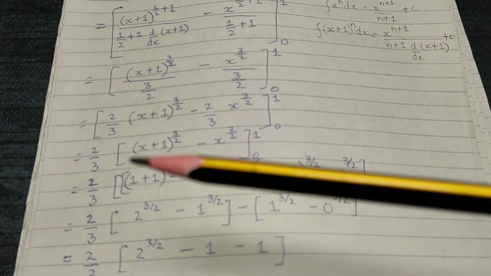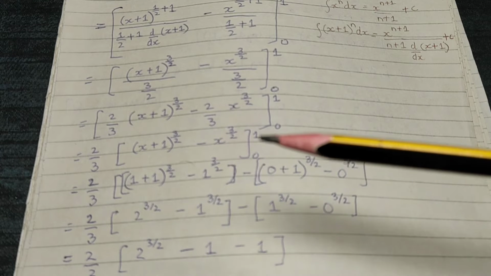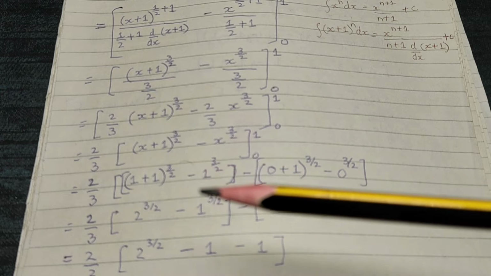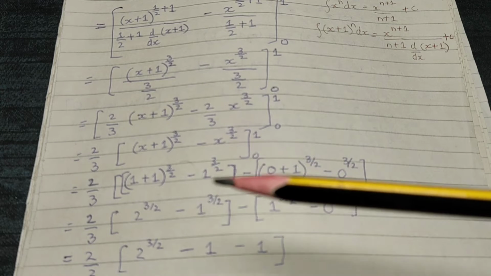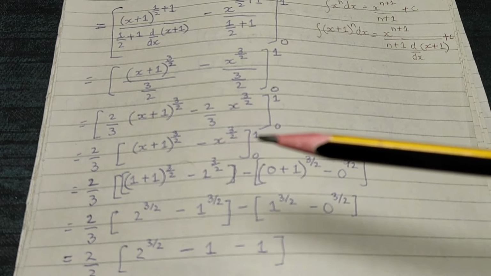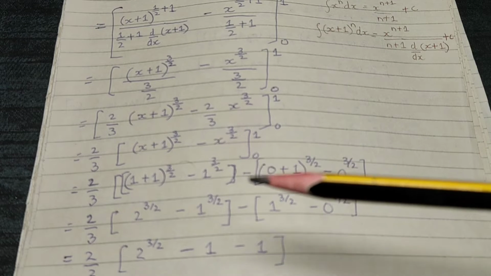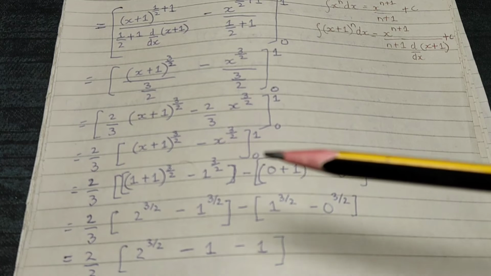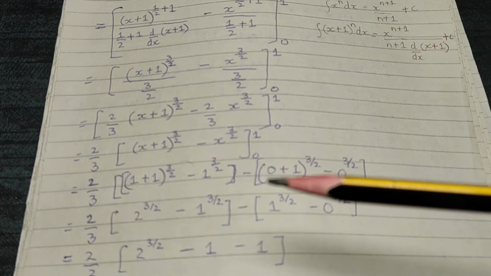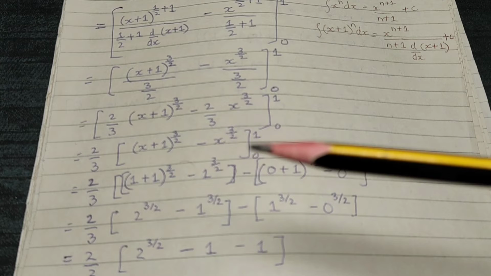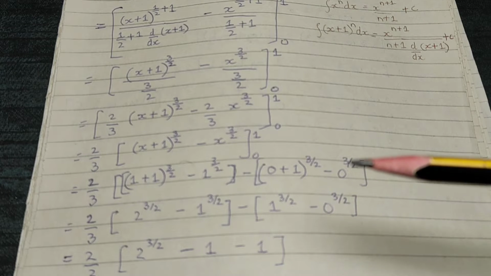So the first term will become, when you put 1 instead of x, 1 plus 1 raised to 3 by 2 minus 1 raised to 3 by 2, minus, because you are subtracting the lower limit from the upper limit, square bracket open, instead of x you put 0, and the same thing, 0 plus 1 raised to 3 by 2 minus 0 raised to 3 by 2.